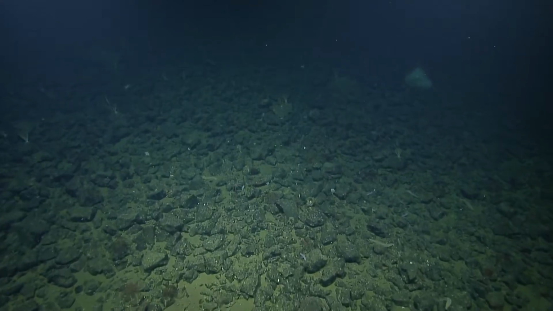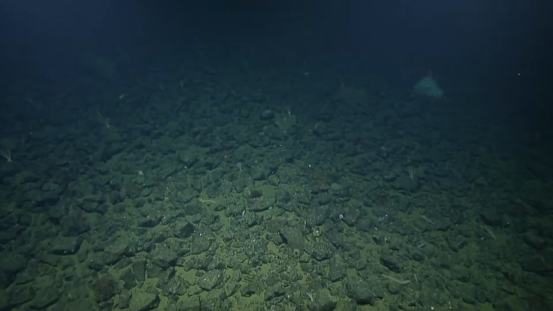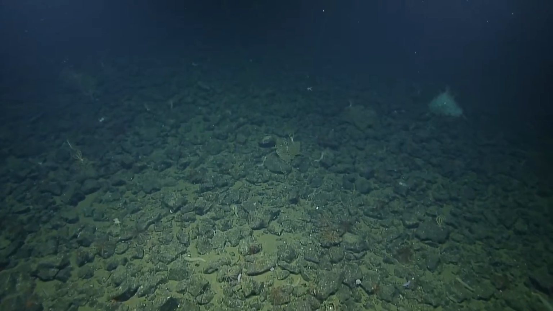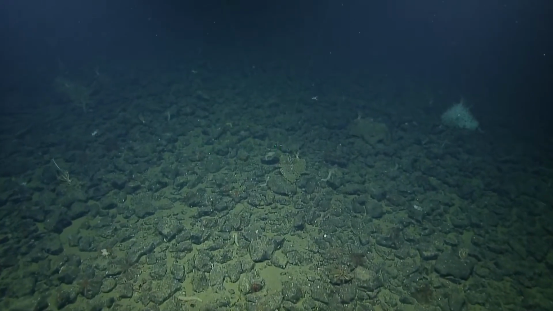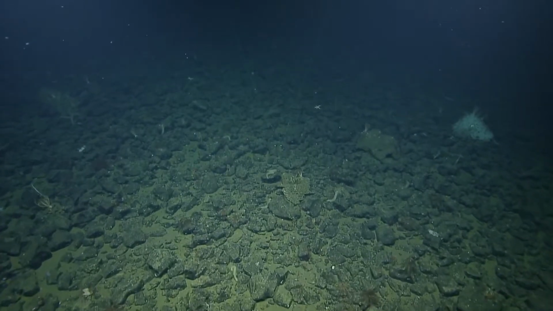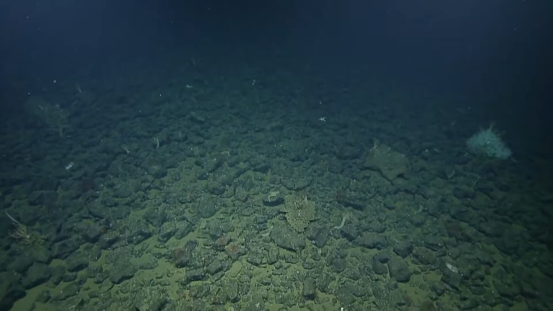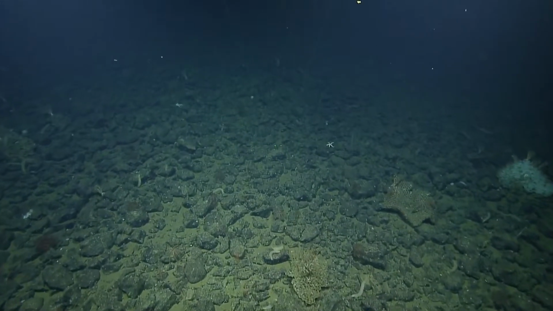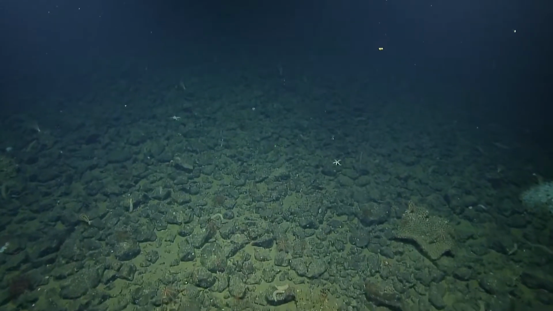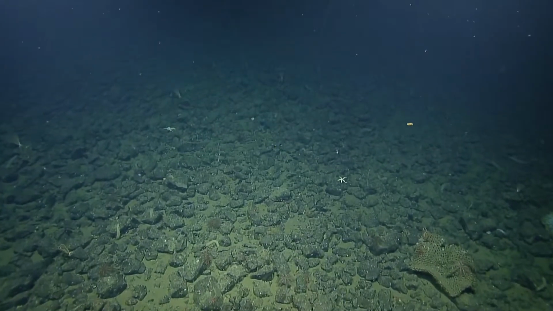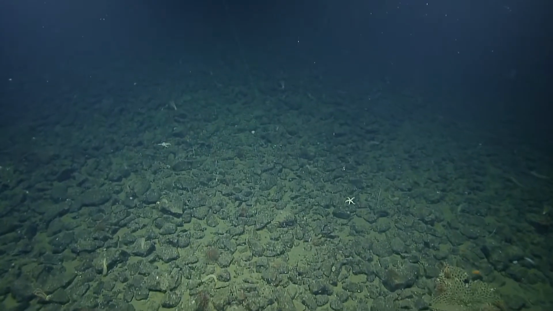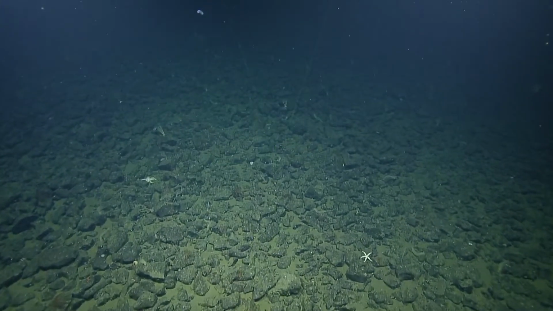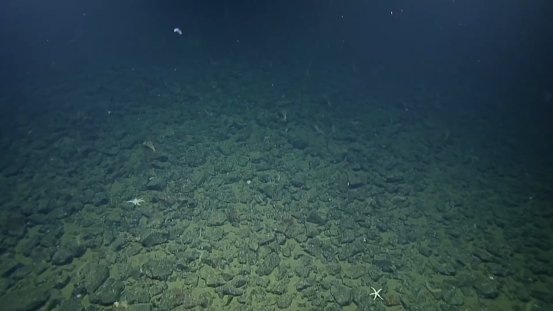And that point has stuck out to me. I'm envious of the sanctuaries that have super cool deep sea coral habitat that's deeper than 1,000 meters. Yeah, but you have super cool shallow habitat, and I think Channel Islands is great. Very cool sanctuary. Yes, it's definitely cool.